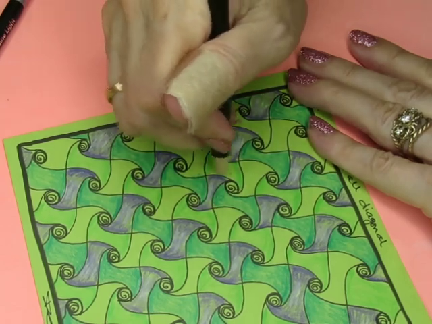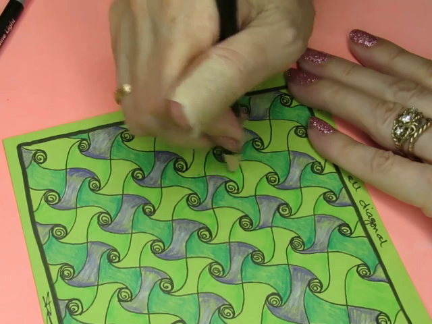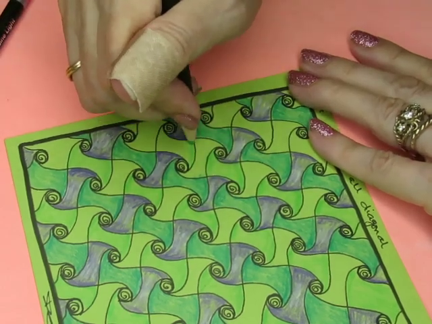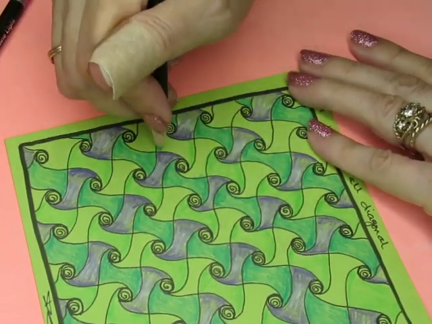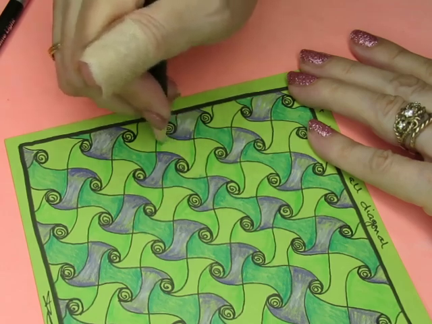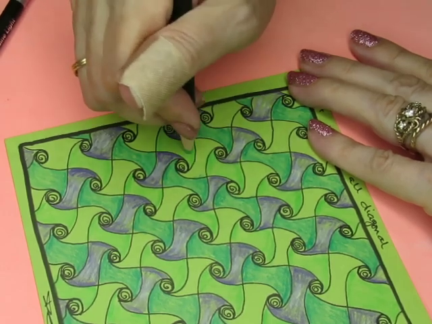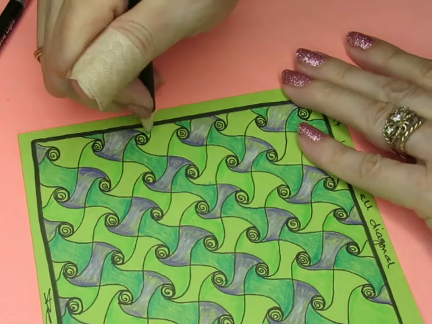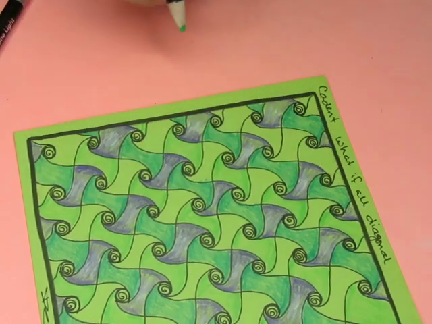There are people who are colorists. That's what they do. That's what they love to do. I'm not it. I'm too impatient. You would think with as much as I draw that I wouldn't be impatient to color, but I am.